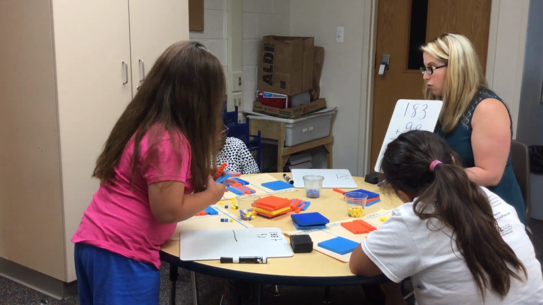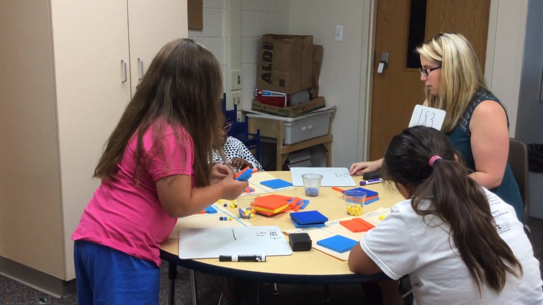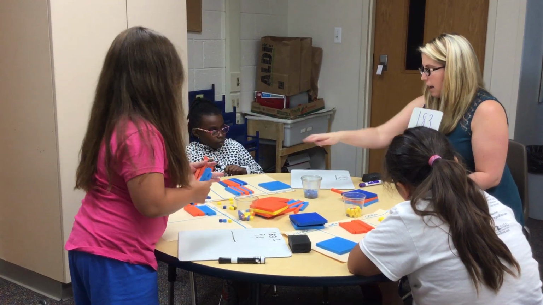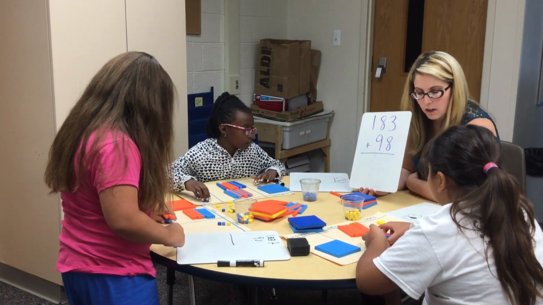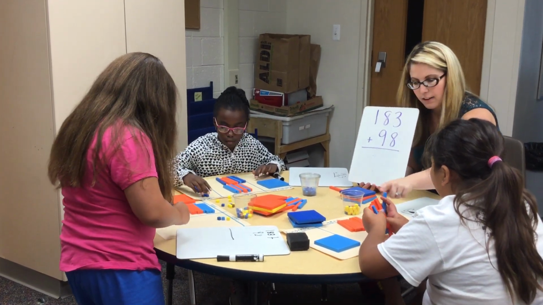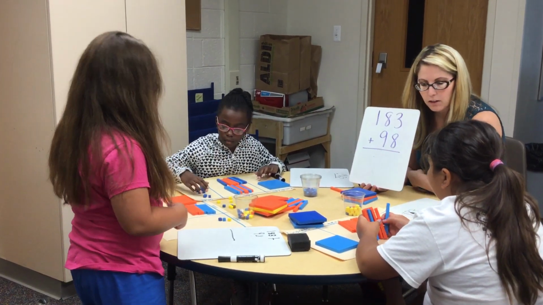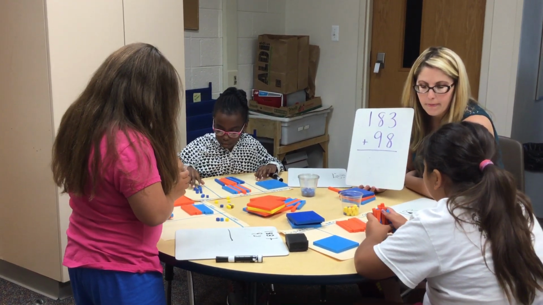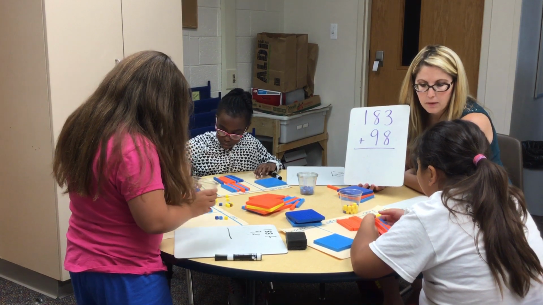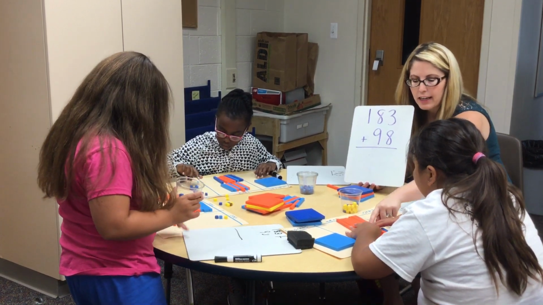Alright, if you're ready, you can go on and see, what would you do on this first one? 8 plus 3. How would you trade in or add to it? What are you thinking to do? Tell me about this. You have 8 and there's 9 here. How would you make a group of 10 really quick? So you have 9 here and 8 here.